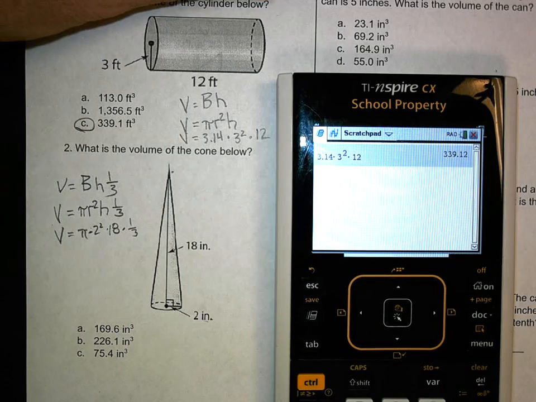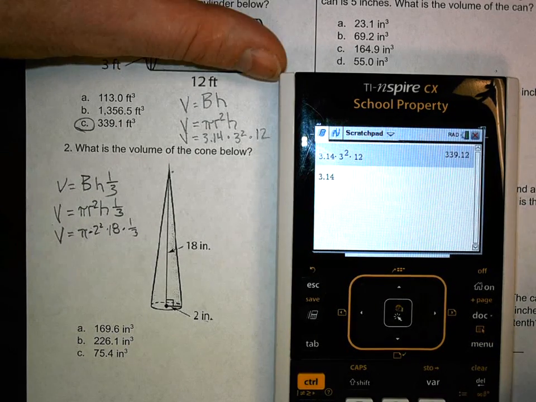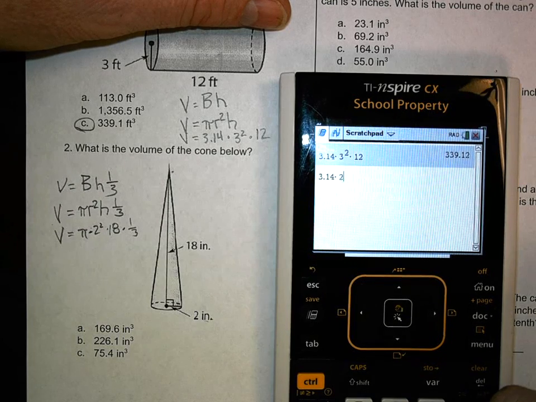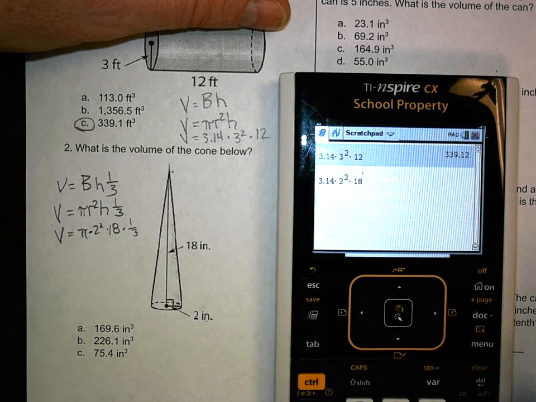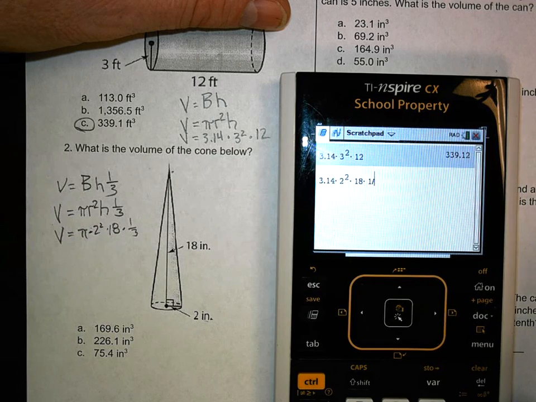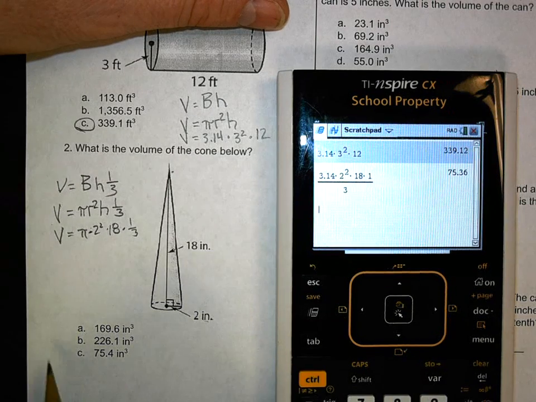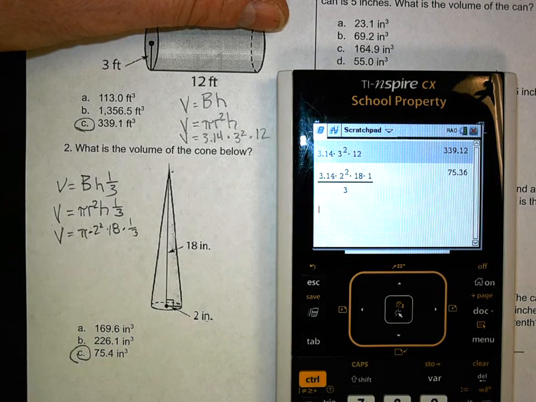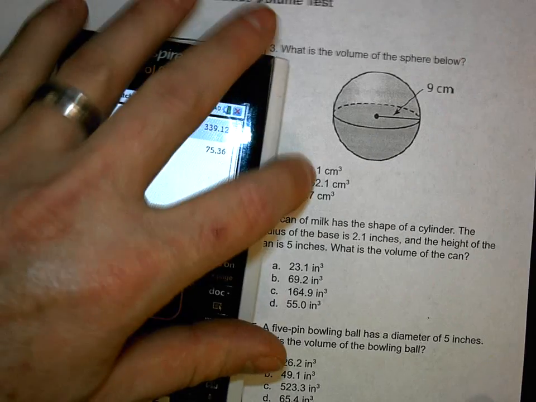So I type all that into the calculator. I'm using 3.14 for pi, 3.14 times 2 squared. Hopefully you knew that 2 squared was 4, times 18, times 1 divided by 3. You can actually just put divide by 3. So it gets 75.36. There it is. It's rounded up to 75.4.